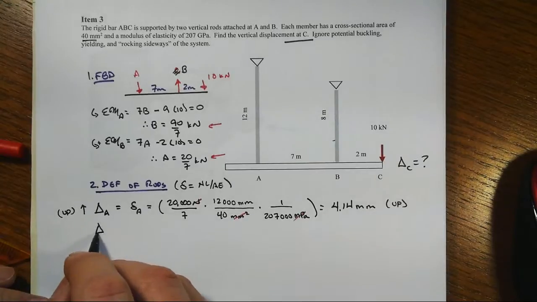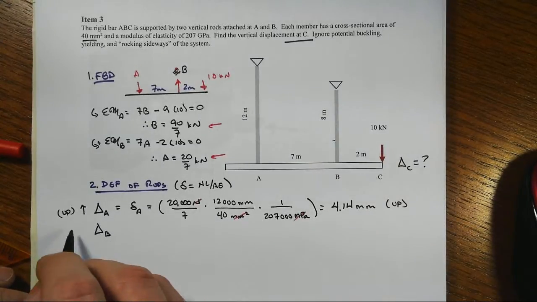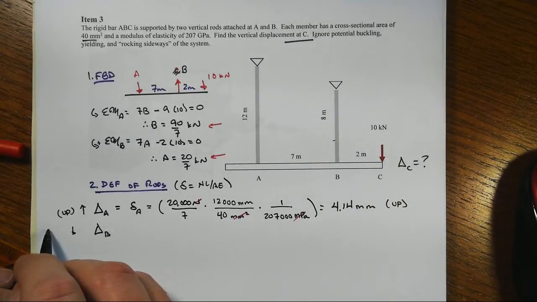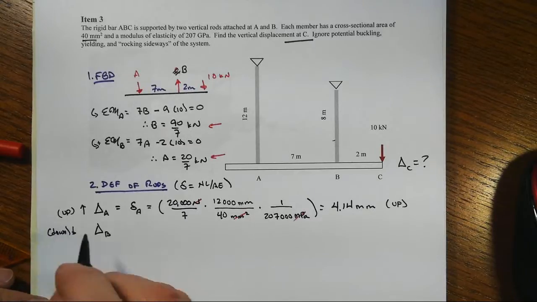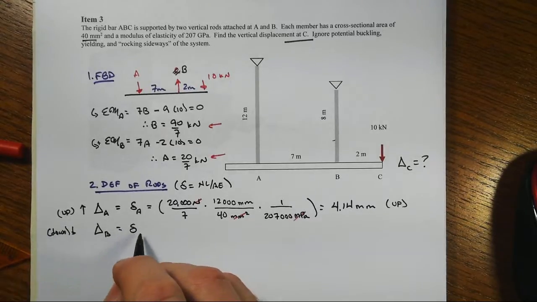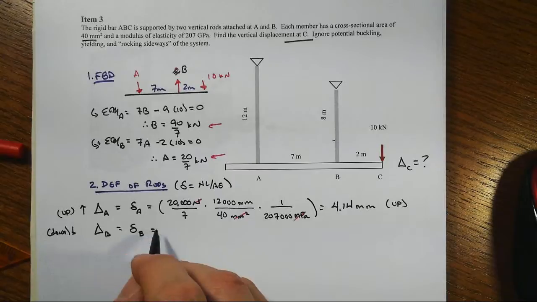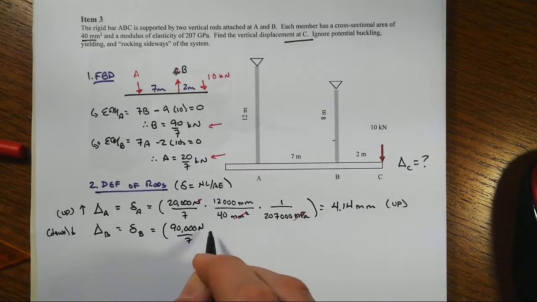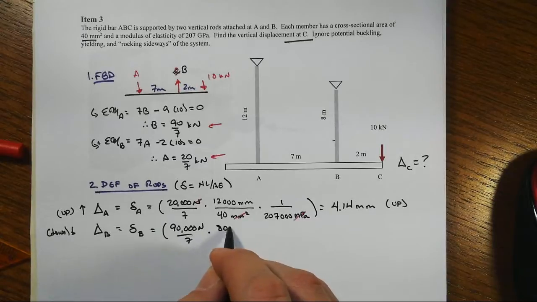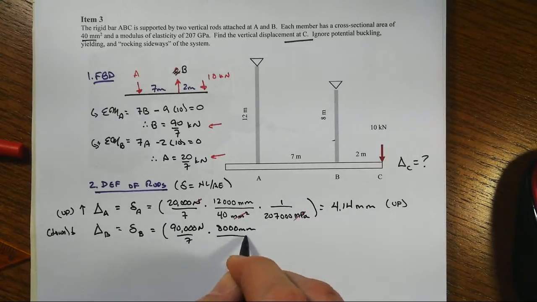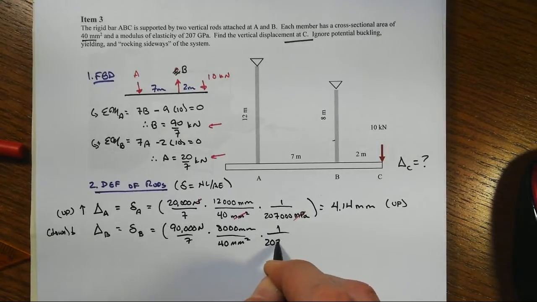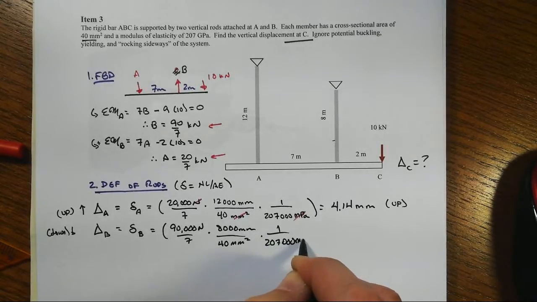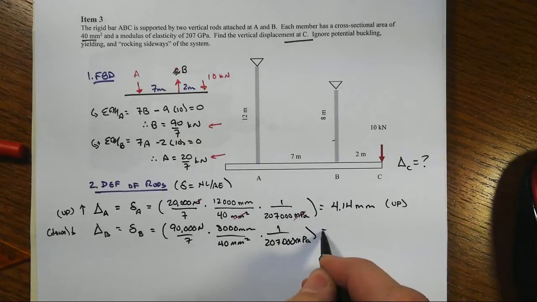Now for displacement at B, that member is in tension, so the displacement is going to be down, and the deformation for that one is 90,000 newtons over 7 times a different length, 8,000 millimeters. The area is 40 square millimeters, and we have 207,000 again for the modulus of elasticity.